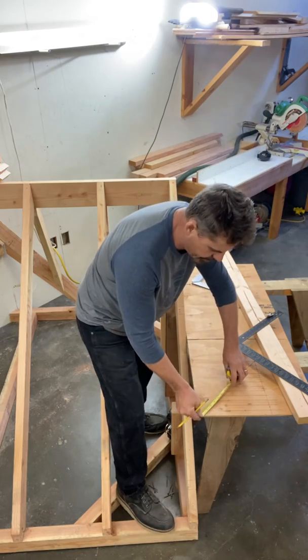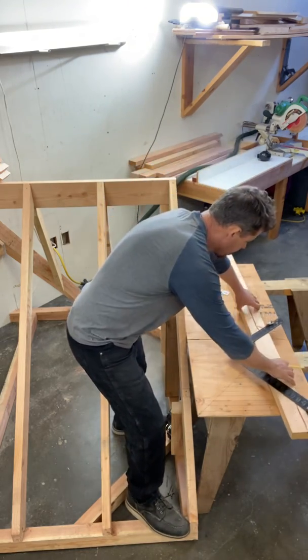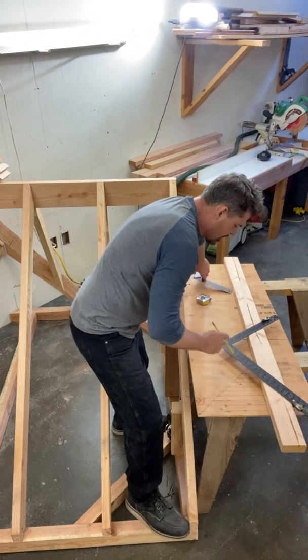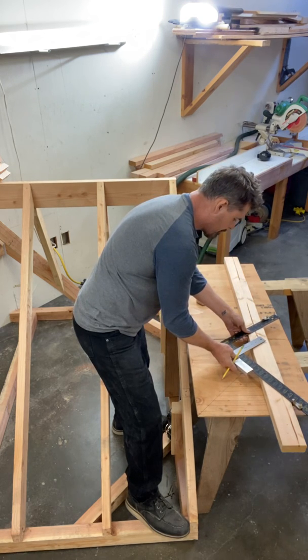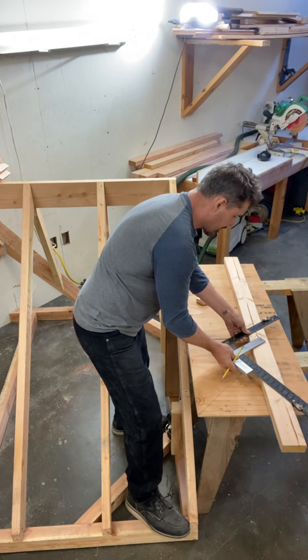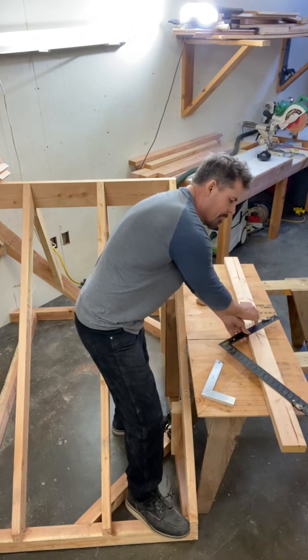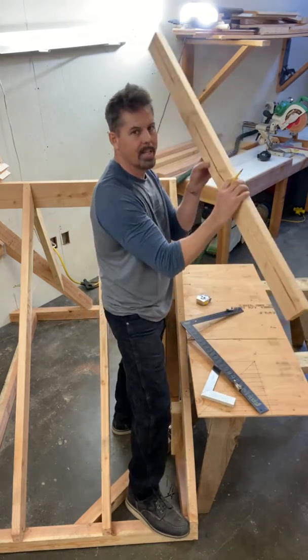And that is 3 1/8 of an inch. So I step it forward an additional 3 1/8 of an inch, just slightly awkward with this. But we're doing it. Boom. Done. 3 1/8 of an inch. That is our valley rafter length.